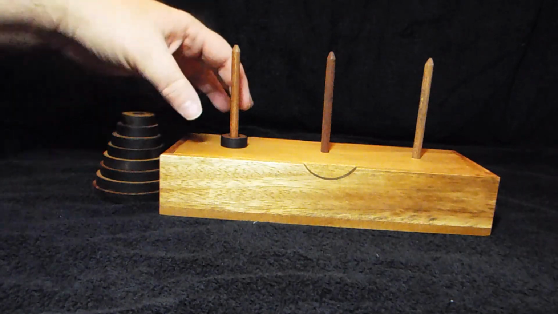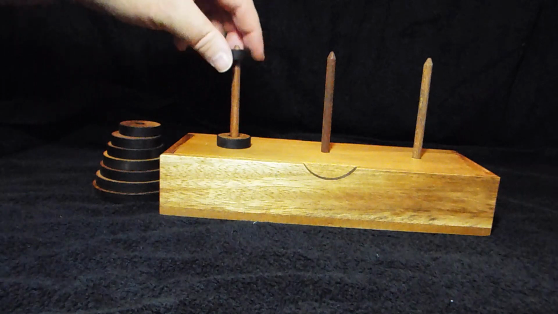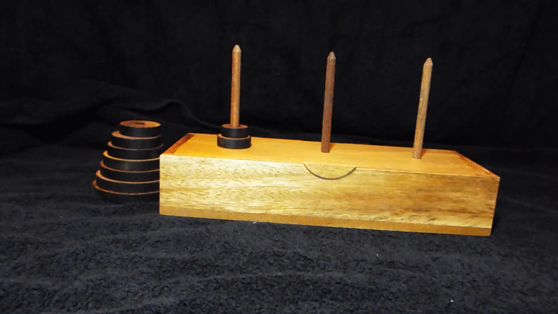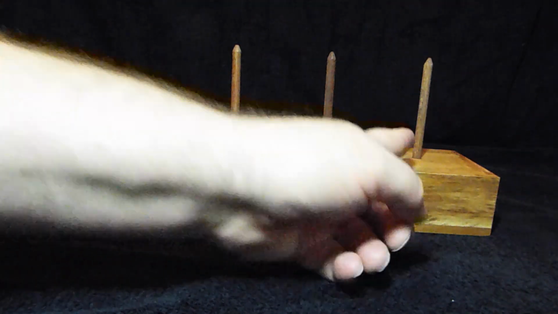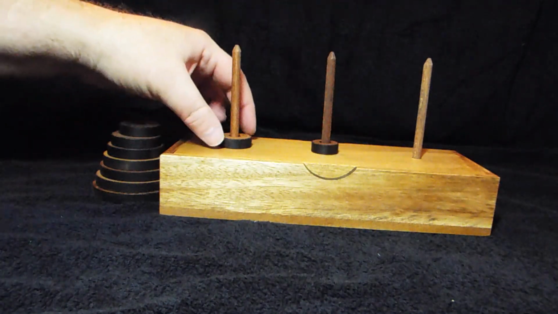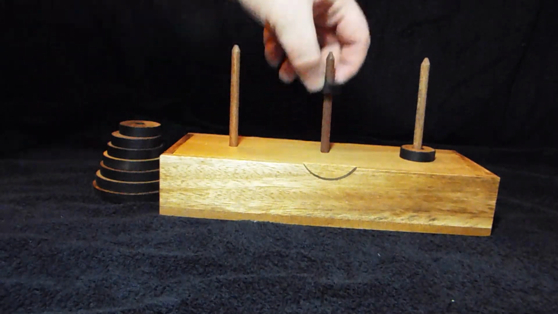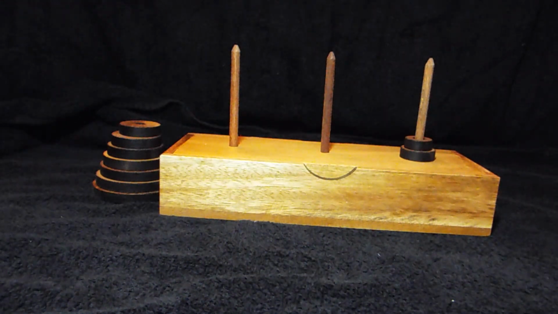Alright, so now with 2 discs, we're going to try to move it here. So what we're going to do is first move this one to the middle peg, move that one there, and then move there. Now notice that took 3 moves to do that.